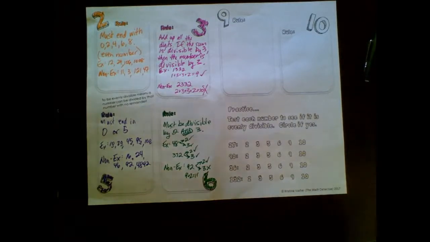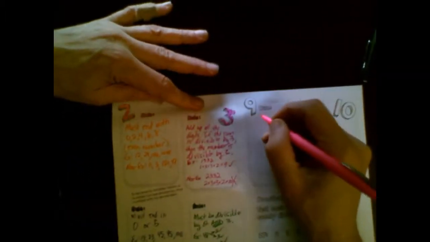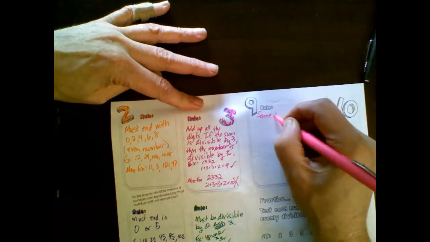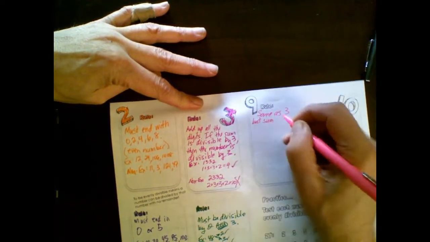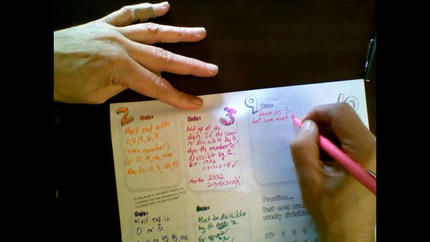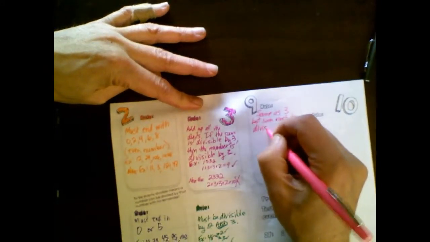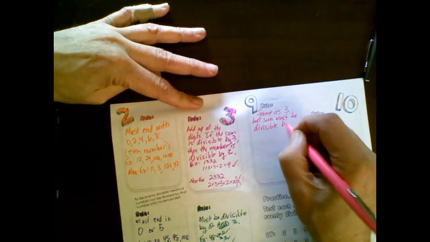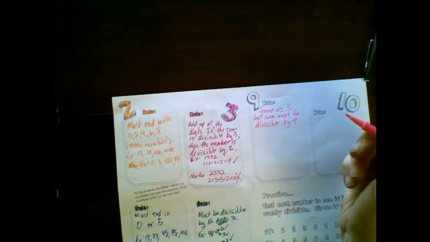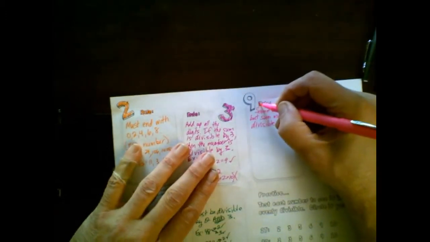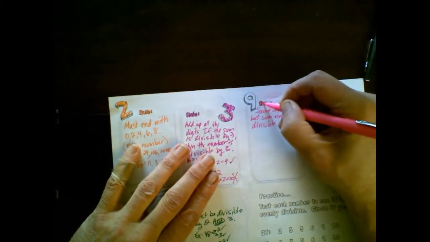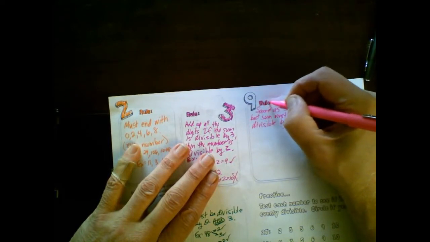Okay. So number 9. The rule is basically the same as 3, but the sum must be divisible by 9. So it's very much like 3, which kind of makes sense because 9 is 3 times 3. A lot of 3's going on there. So that's why that's going to happen.